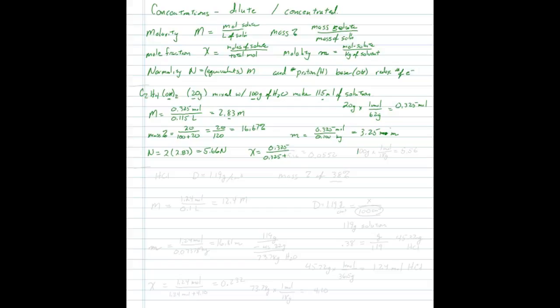Well, there's 100 grams of water, 1 mole, 18 grams, comes out to be 5.56. Plug that in, do the math, and you come up with a mole fraction of 0.0552. Mole fractions do not have a label, it's a decimal number, it's like percent without moving the decimal point over. So that's one example.